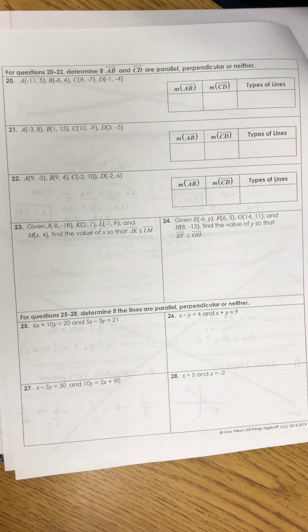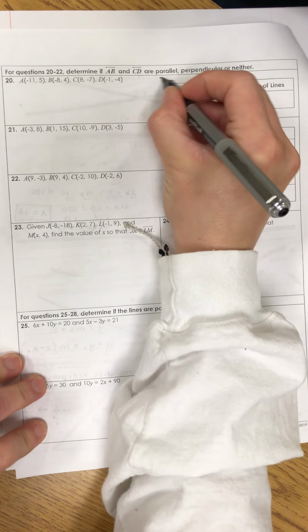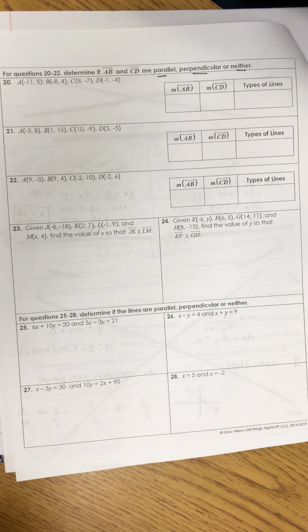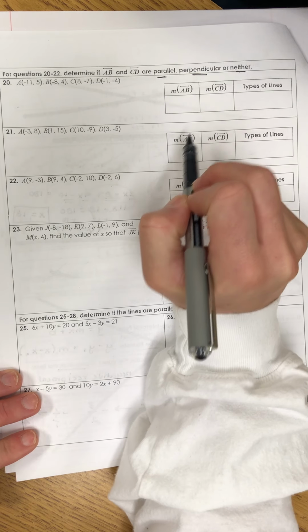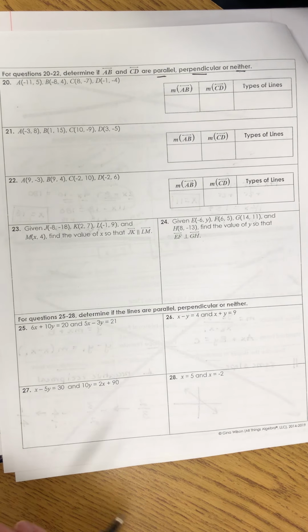If we look at these, the question asks us to determine the relationship between line AB and line CD. Is it parallel, perpendicular, or neither? Remember, parallel lines have the same slope. Perpendicular lines have negative reciprocal slopes. So what we have to do is take these lines with these points and find their slope, the slope, or M, of line AB, and then the slope of CD. Then we're going to be able to identify their relationship. Are they parallel or perpendicular?